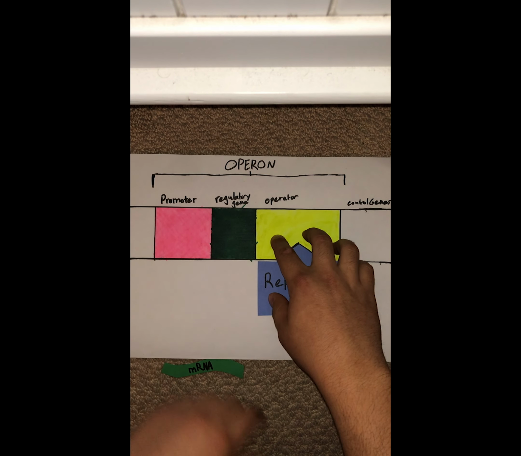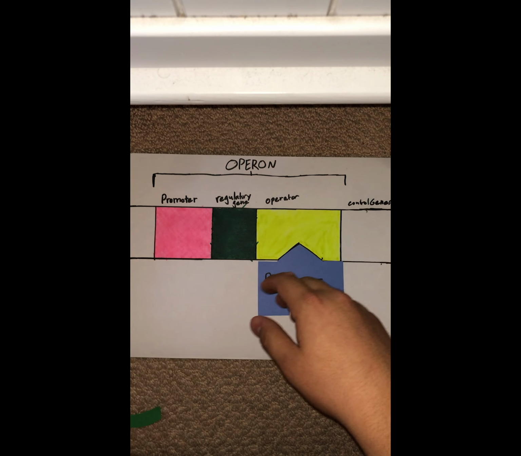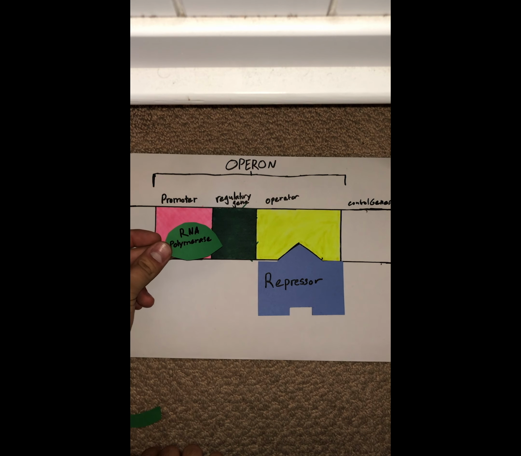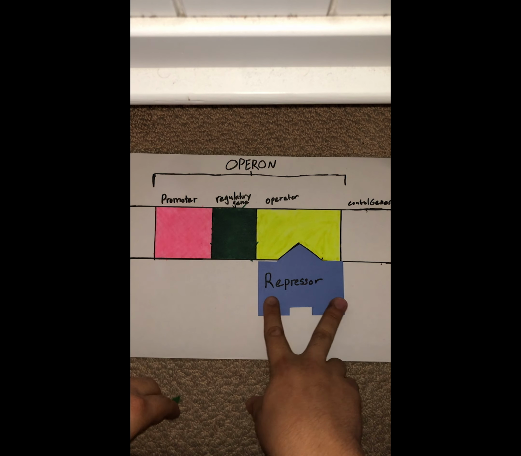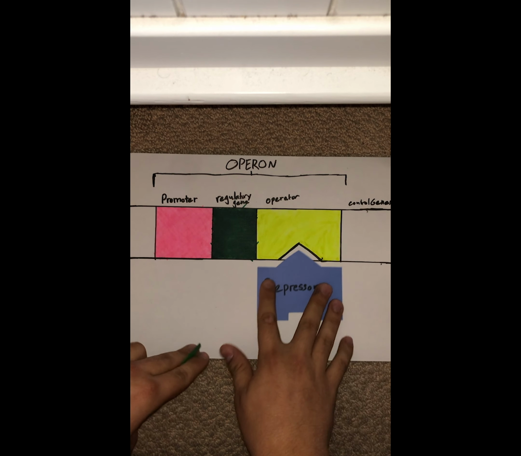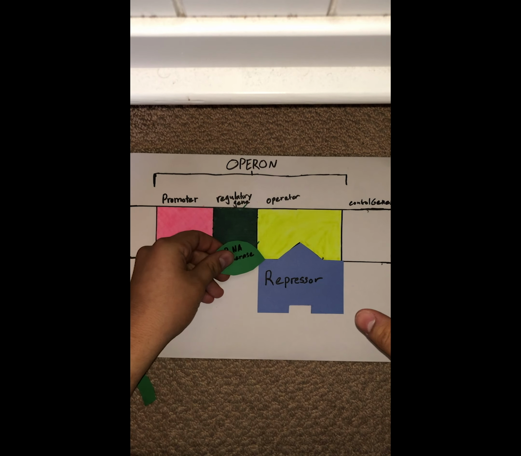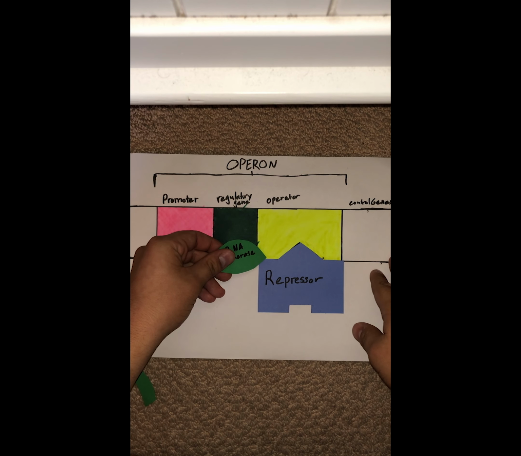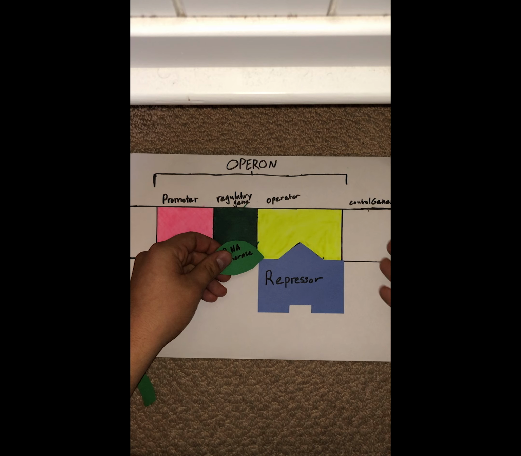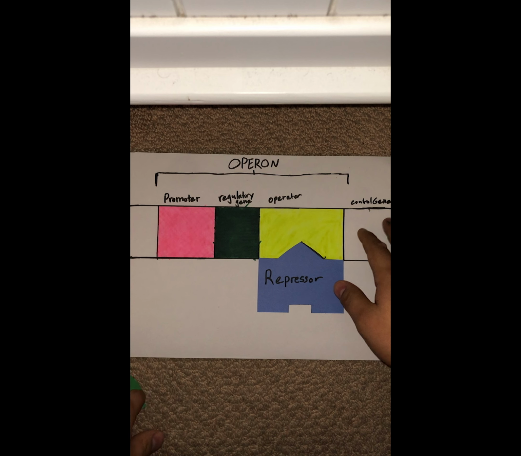The operator sits in between the promoter and the control genes, acting as a switch for the RNA polymerase to transcribe or to not transcribe, and the repressor is more or less the action of turning the switch on and off. When the repressor is active and attached, it is blocking the RNA polymerase from continuing the transcription and stops the process. However, when the repressor is gone, the RNA polymerase is able to move freely. Control genes dictate what type of operon and what type of operation is being done.